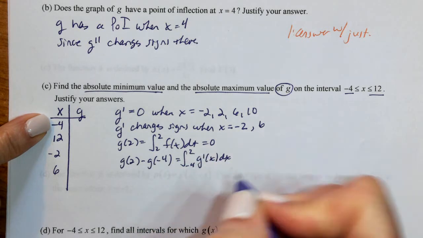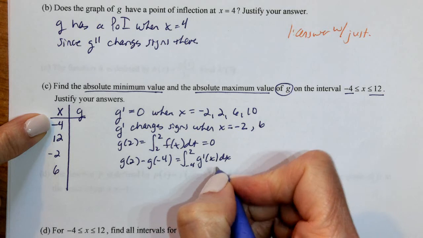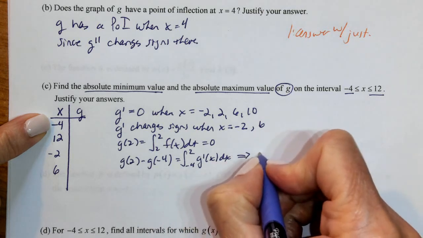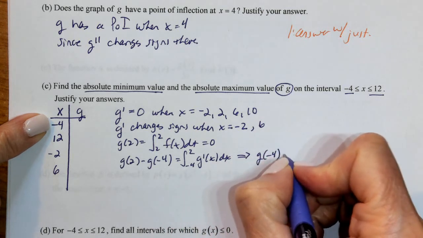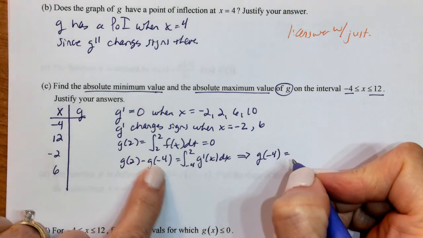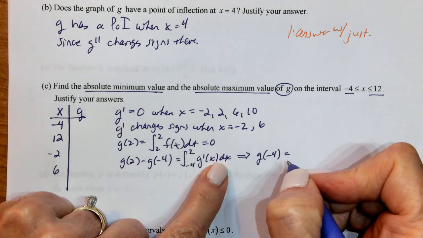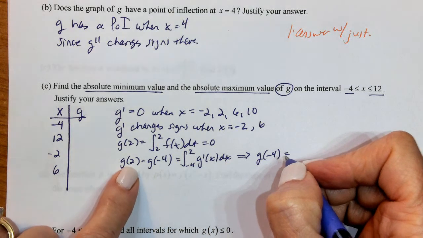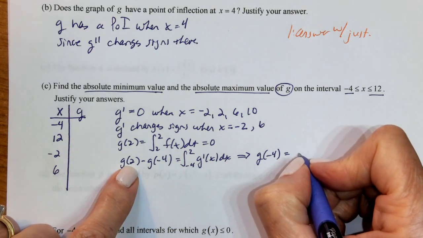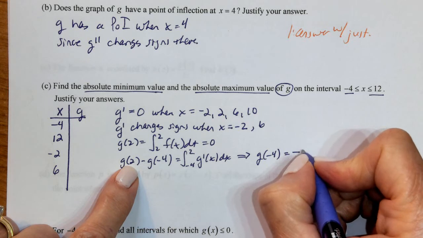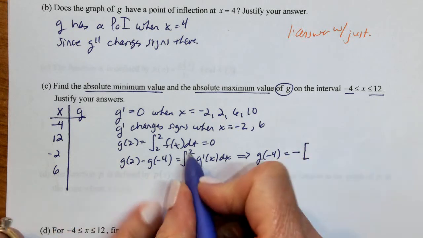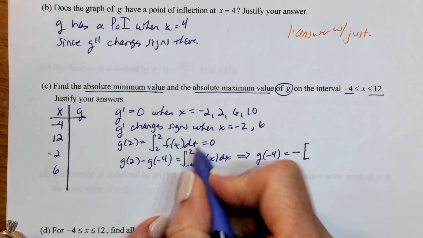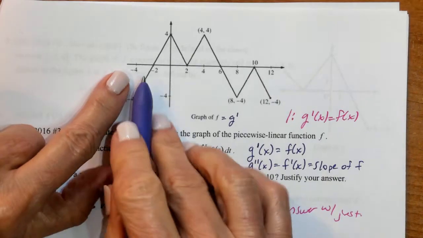G prime is our function f as well, right? So this gives us that g of negative 4 is equal to, and again, I'd be bringing that to the right to make it positive, and I'm subtracting the integral from g of 2. G of 2 is 0, so that's just going to be negative the integral, negative that integral from negative 4 to 2.